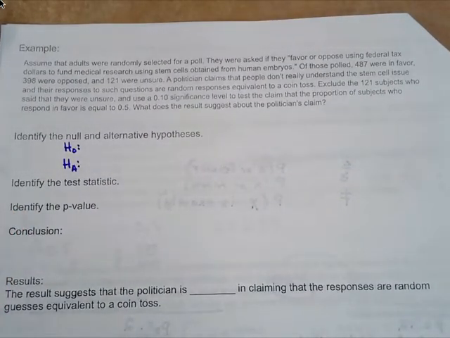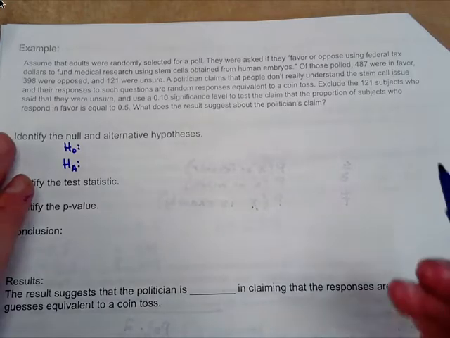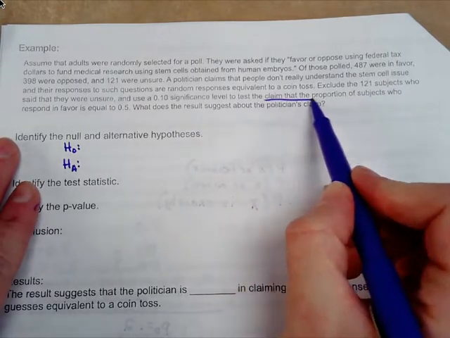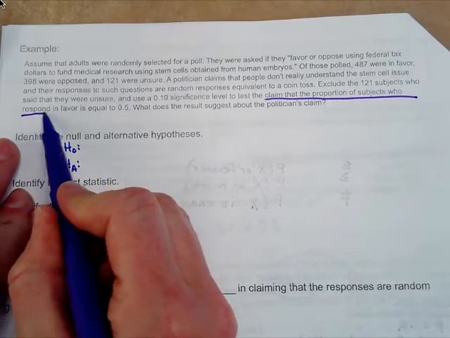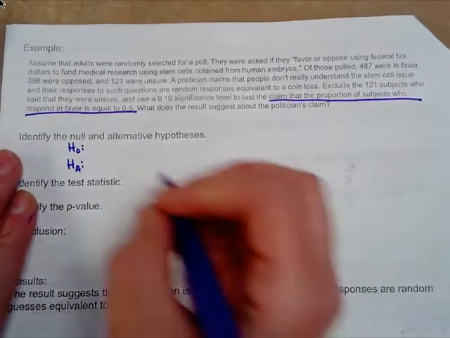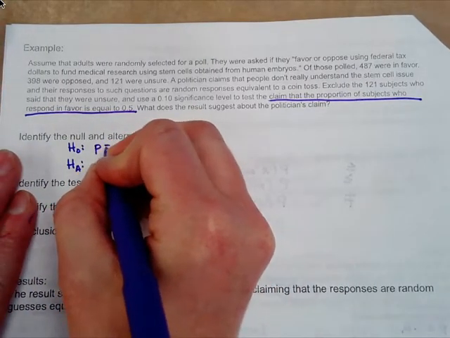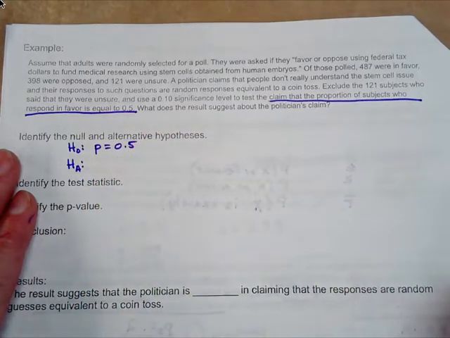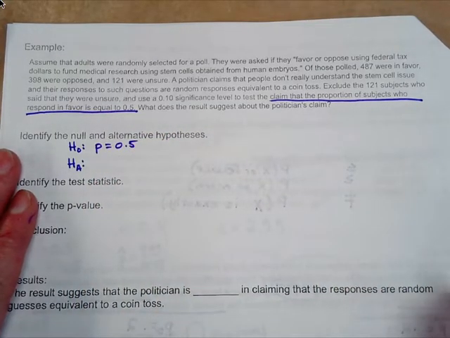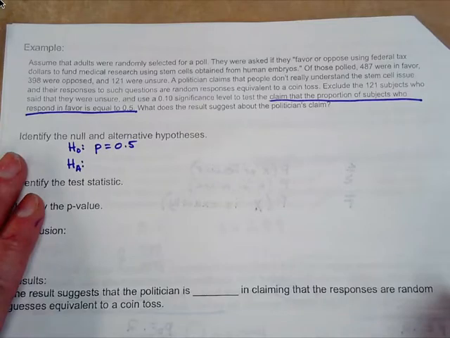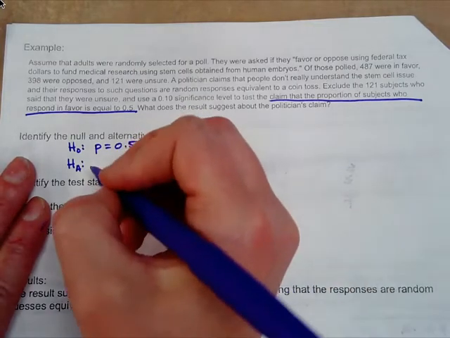Our null says we are going to test the claim that the proportion of subjects who respond in favor is 0.5. So p equals 0.5. Our alternative, whenever it's equal, is a two-tailed test.